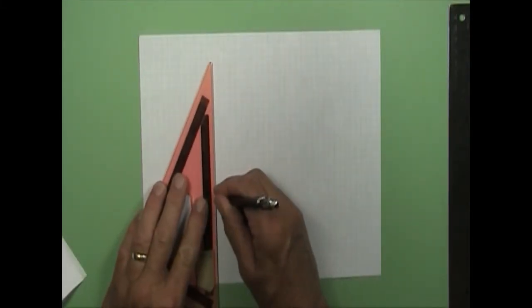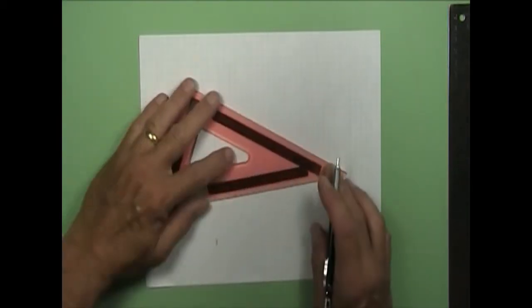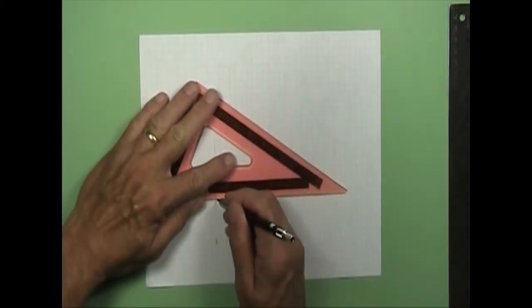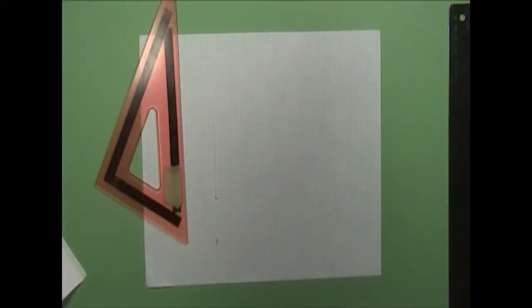And the way to do these, just like with an oblique, is you want to go ahead and draw in the front view as if you were looking at it straight on. So we just go back to our book and count our squares. 13 squares over.